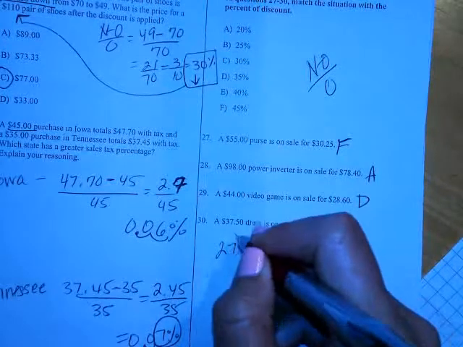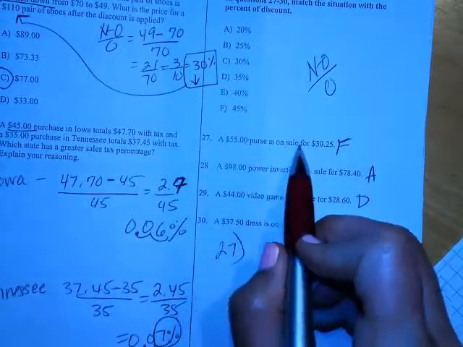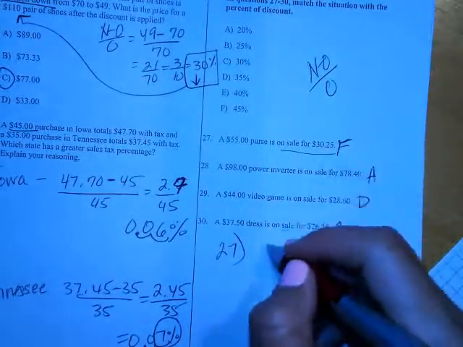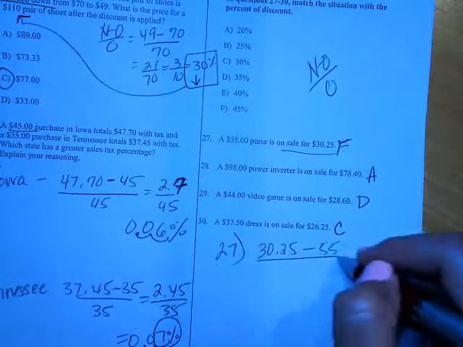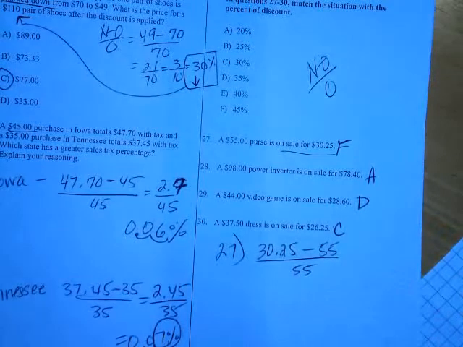So for 27, it's on sale for that much. So this is the new price. So I have 30.25 minus 55, divided by 55. That's the original price. Type it in the calculator.